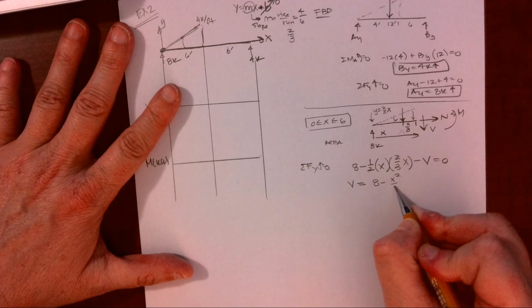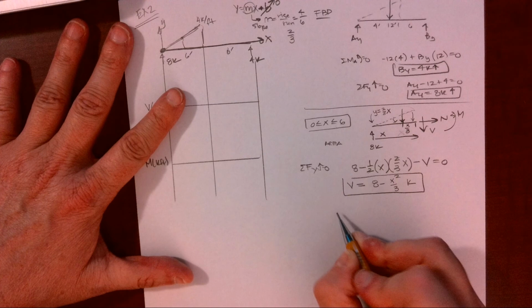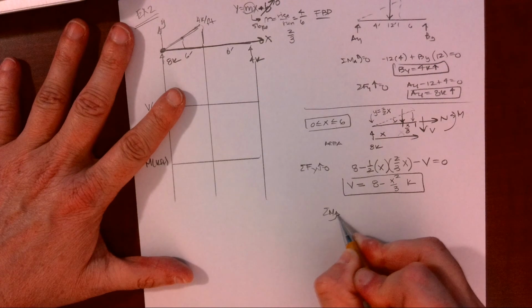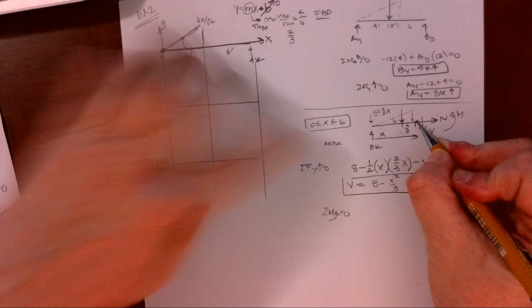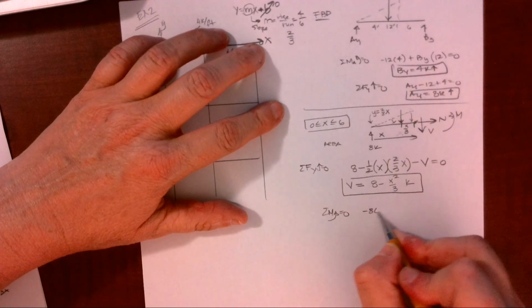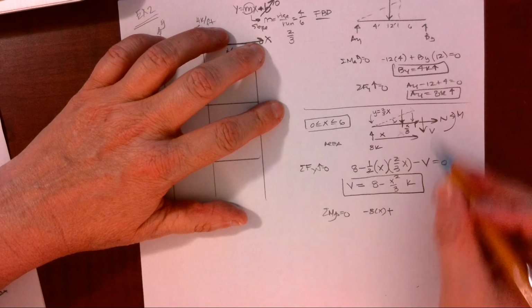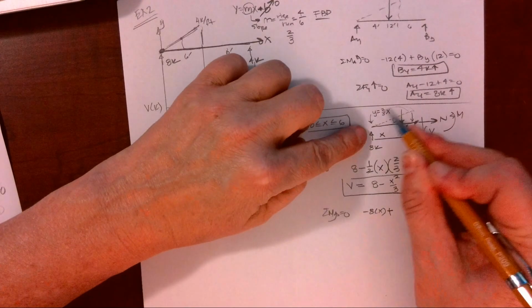We can do the same thing, and we can sum moments about that cut. So I can see that that 8 kips has a moment arm of x. I can see this is causing positive right-hand rule rotation. Again, it's the area under the curve times the moment arm.